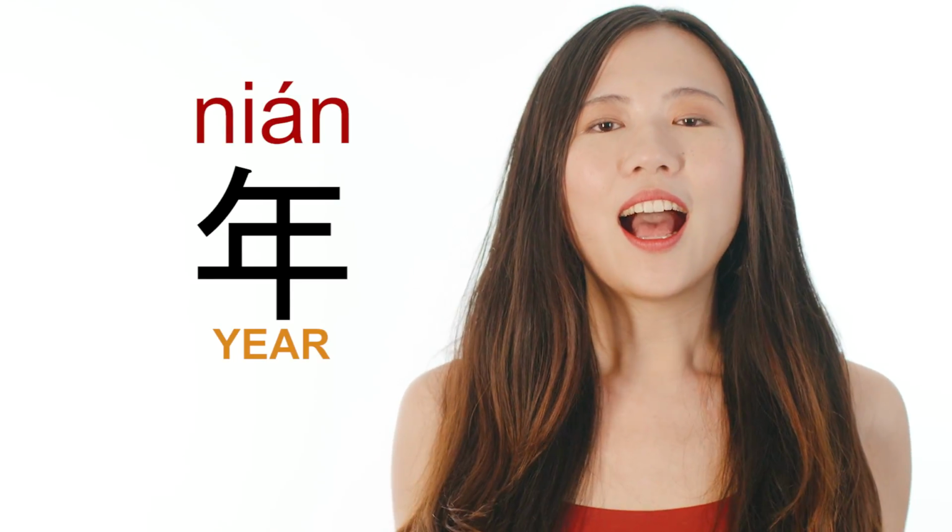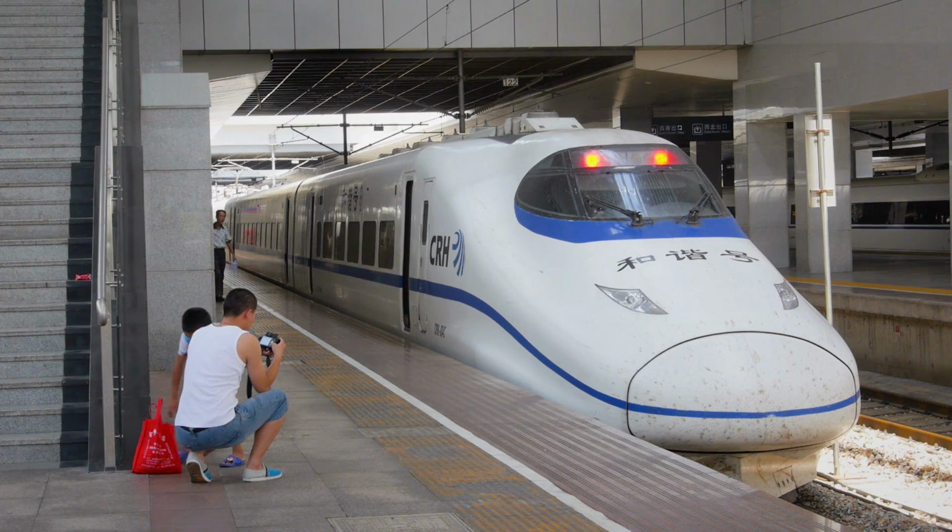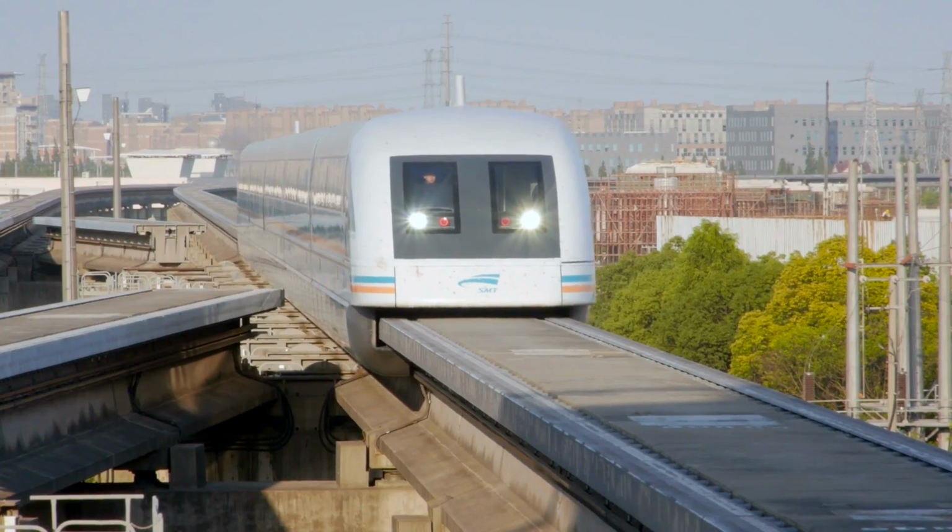Lastly, the year. 年. A friend who's learning Chinese just told me she thinks this character looks like a train station. See how the top part looks like the roof and the square part looks like a train? Do you see it? Or do you see something else? Tell us about it. Maybe in the comments below.